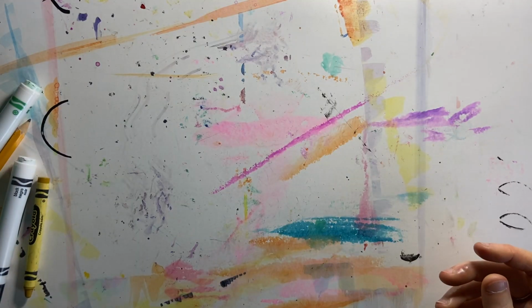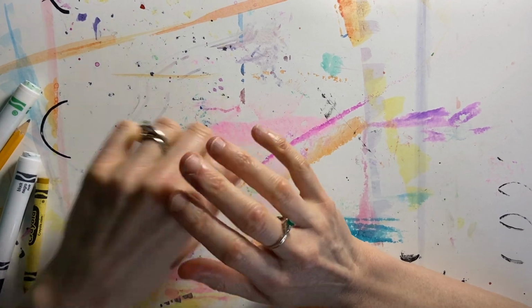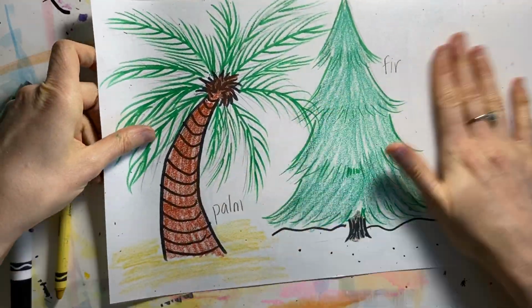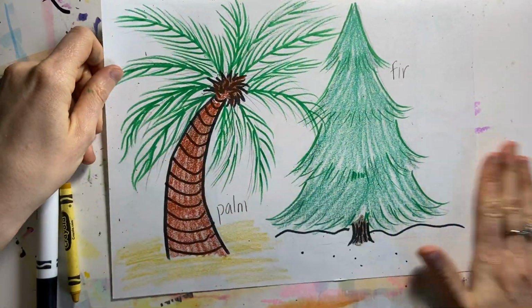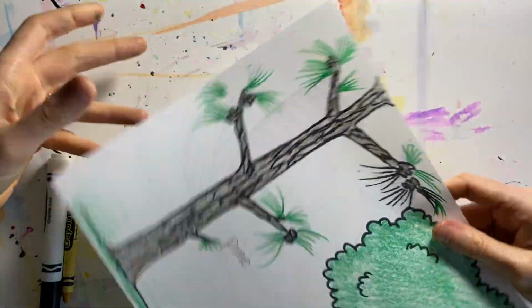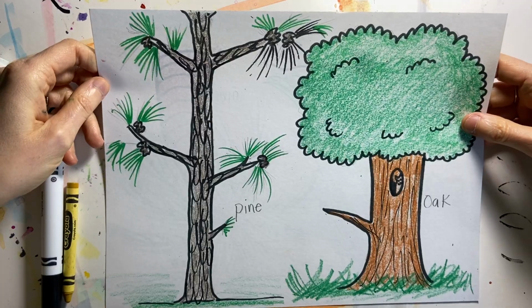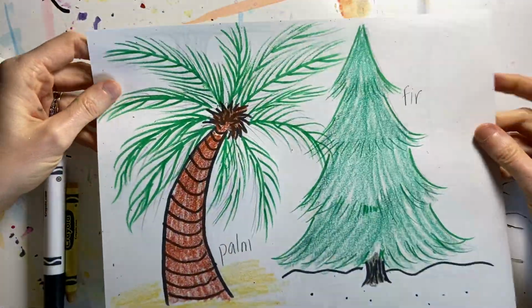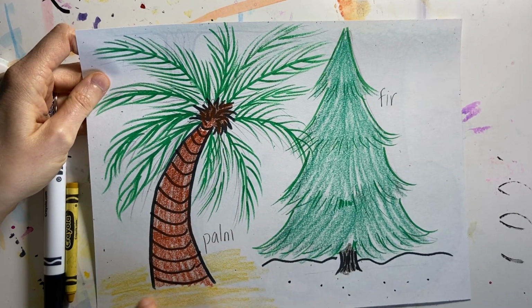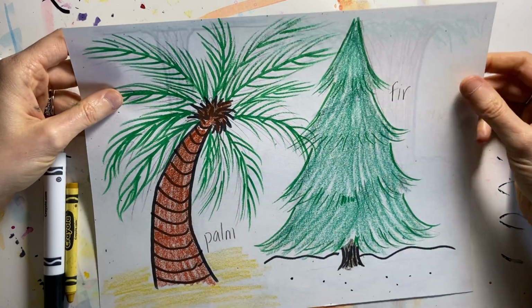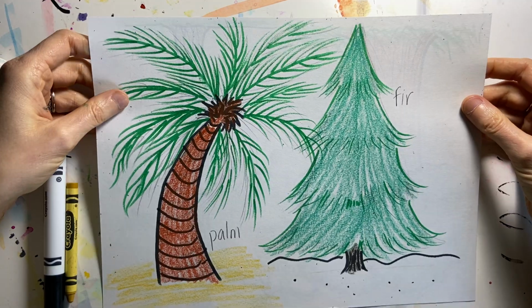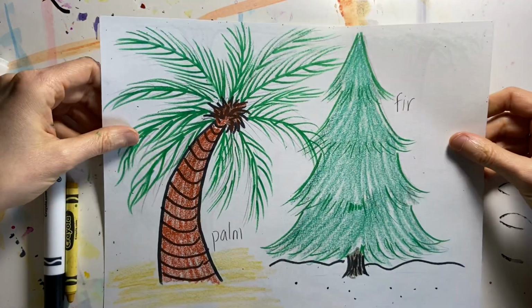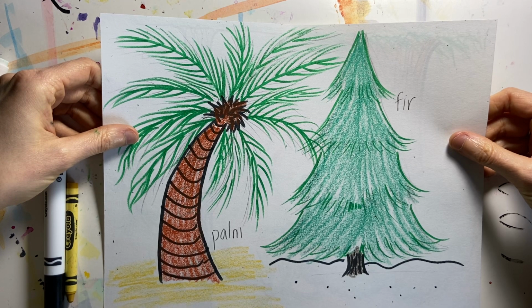So I can't wait to see what kinds of trees you guys explore and create. You could even do a scene, a landscape full of trees if you like. You can also think about what kind of animals you might see on the trees, squirrels, birds. You know, a palm tree might have a crab crawling around underneath it. A fir tree might have an owl roosting in it. So just when you're creating your trees, think about the kinds of environments that you would see them in.